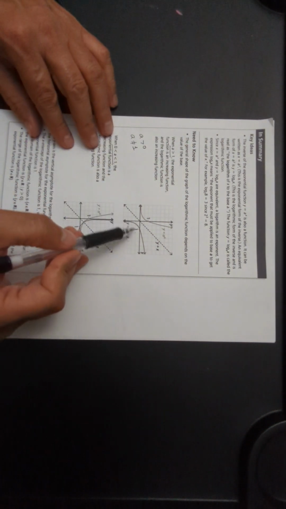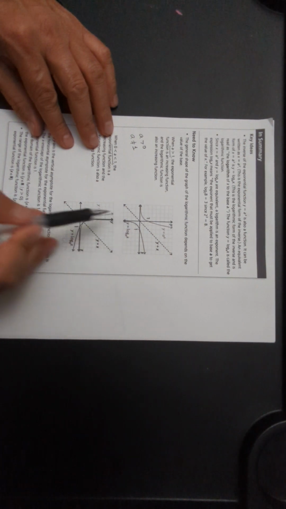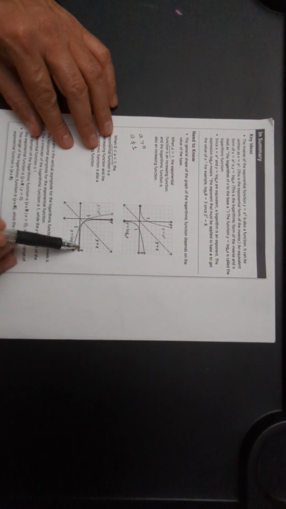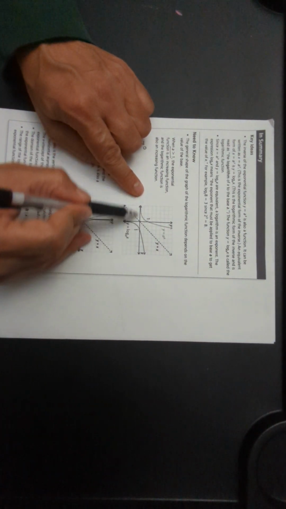So the x-axis is the asymptote of the exponential function here. Because of the mirror image, we get that the y-axis is the asymptote of the log function. Here also the same thing happens. X-axis is the asymptote of the exponential function. On the inverse case, the y-axis becomes the asymptote of the log function. So everything basically switches. The domain of the exponential function is minus infinity to plus infinity.